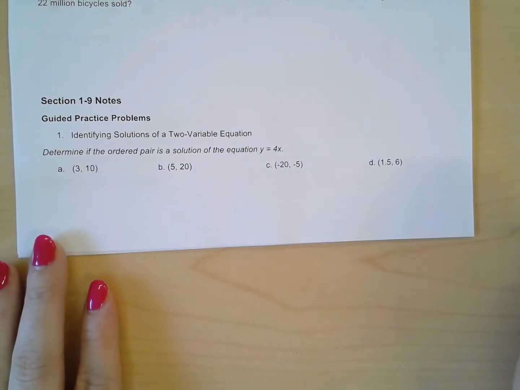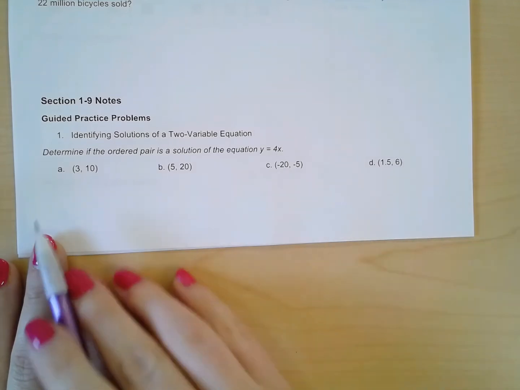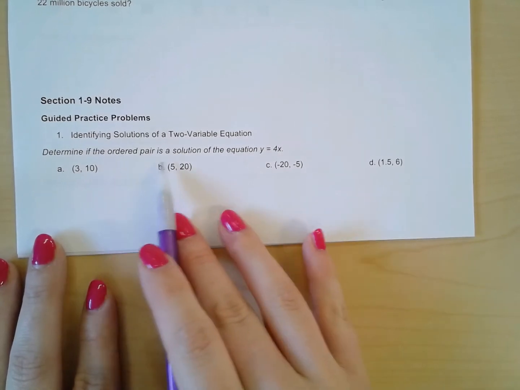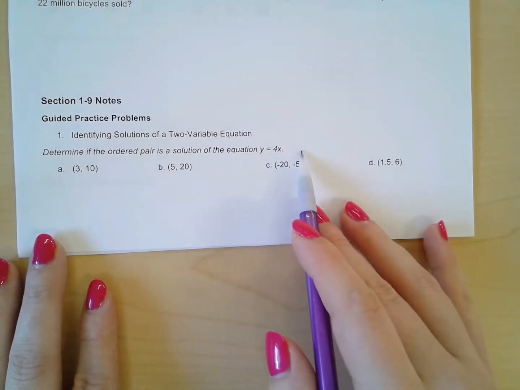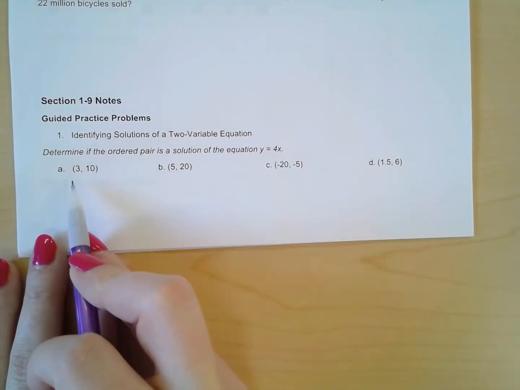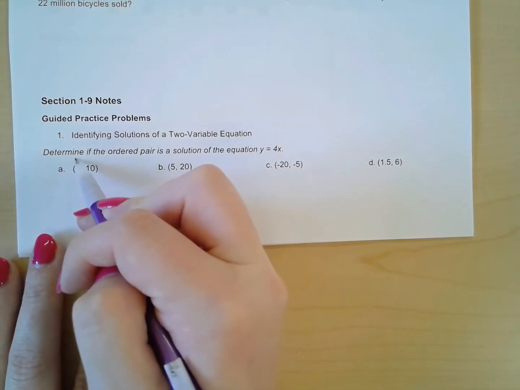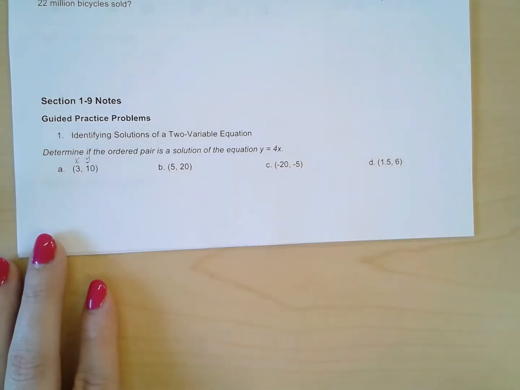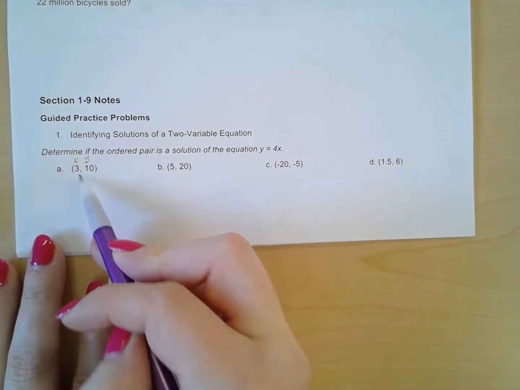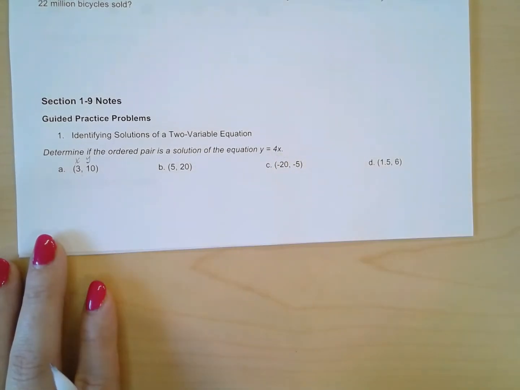Chapter 1, Section 9 notes. So this says identifying solutions of two variable equations. It says determine if the ordered pair is a solution of the equation y equals 4x. So you're given x, y coordinates. It's important to know that x always comes first and then y. Why that's important is because we're actually going to plug these numbers into our equation for the letters.